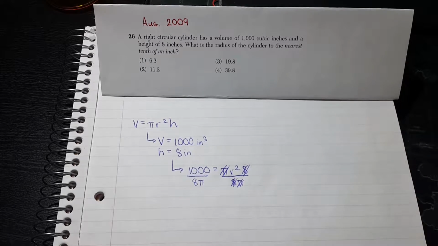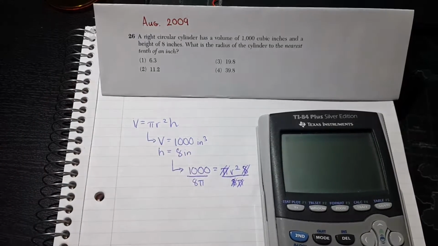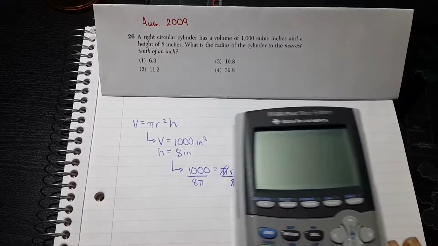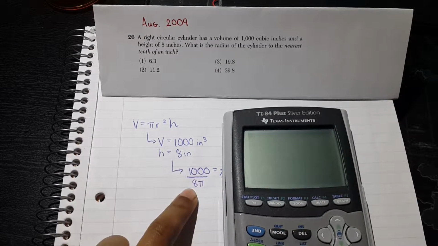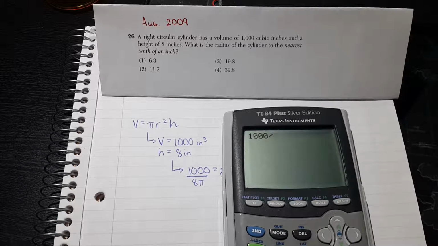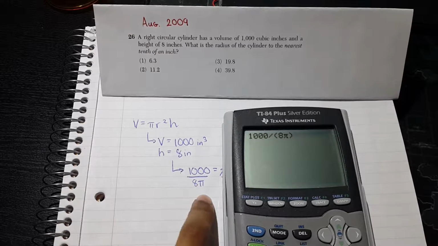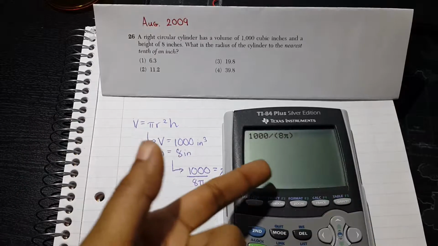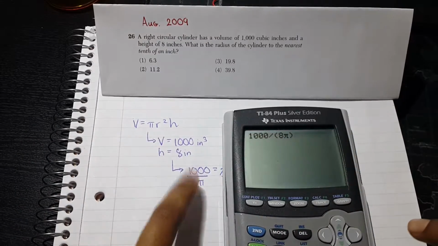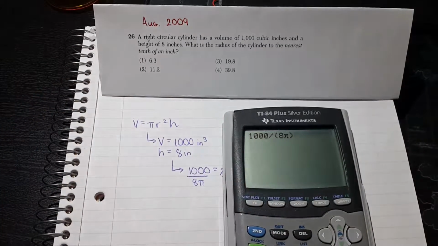Alright then, so now this next step is pretty important because some of you guys may start off on the right track, but get incorrect numbers and not understand why. So definitely pay attention to this part. You see it says 1,000 divided by 8 pi, right? What you should definitely do is write 1,000 divided by, and then parentheses 8 pi. This is 8 times something else, right? If it was just 8 by itself, you wouldn't need the parentheses, but if it's a bunch of things multiplying in the denominator, you want to put parentheses around it.